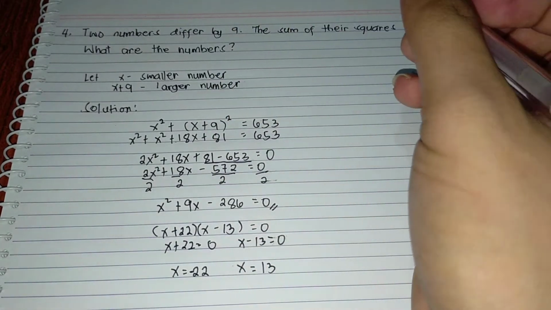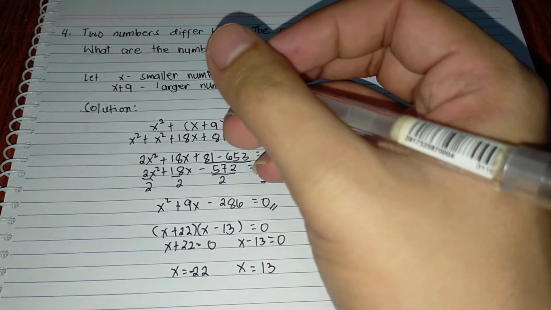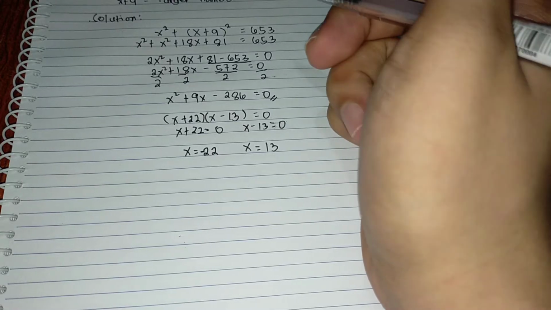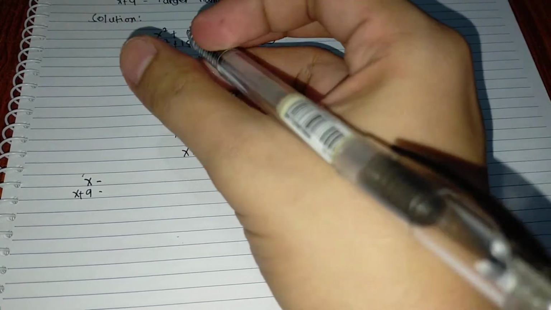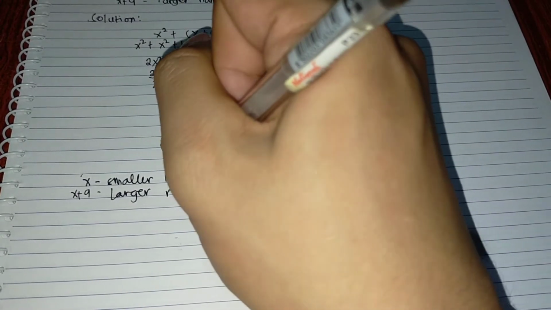Next, checking na tayo. Check natin, sabi kanina, x is the smaller number and x plus 9 is the larger number. Okay? So, if x is smaller number and larger number. Okay, next.